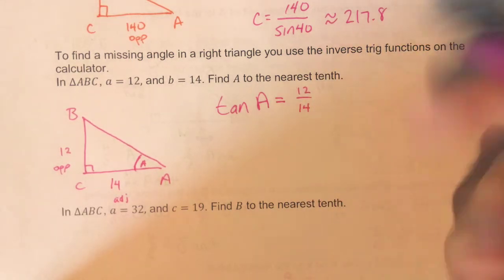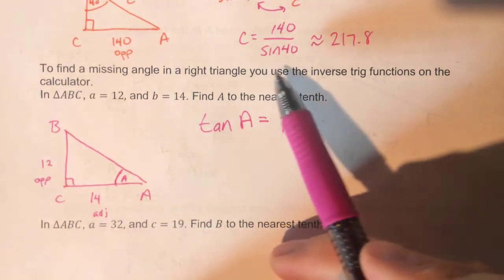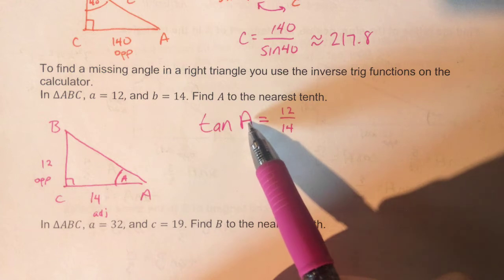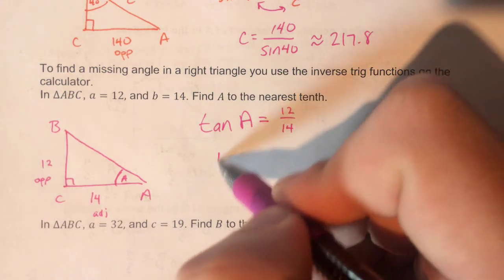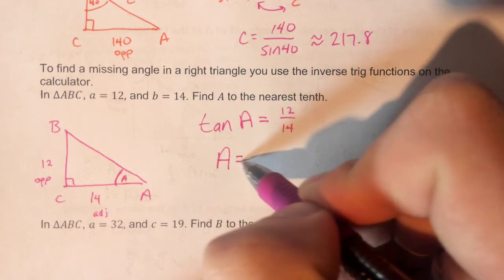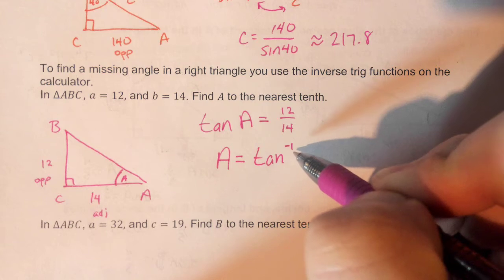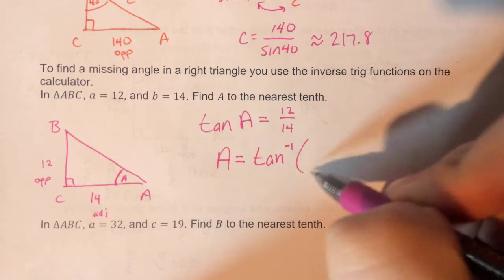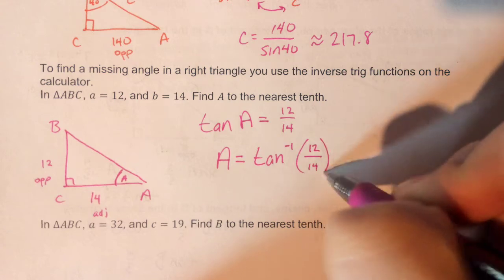Now you don't need to reduce that fraction. Don't worry about it. It just does it. So this is where what I was talking about comes into play. We're looking for an angle, so we use the inverse trig function. The inverse trig function looks like this. A equals, we take the tangent, move it over there, and it gives this little exponent of a -1. So the inverse tangent of 12/14.